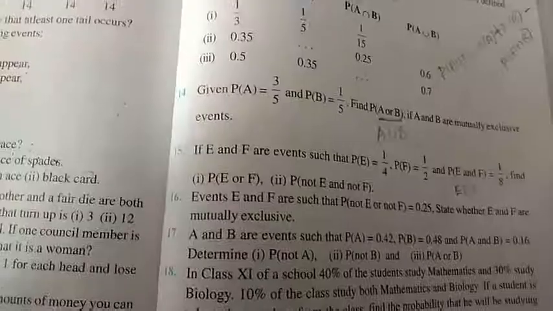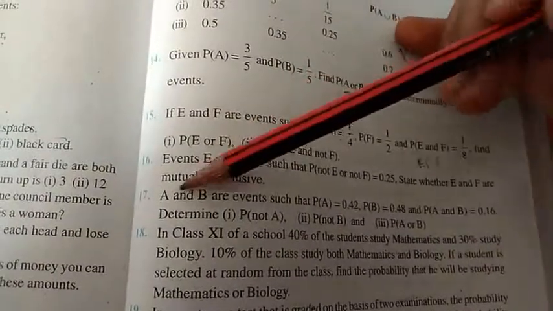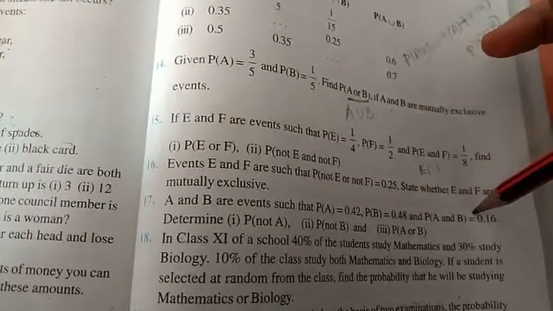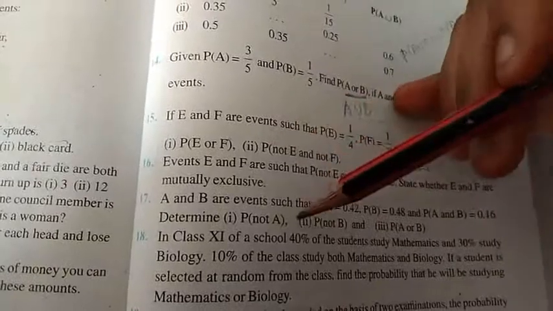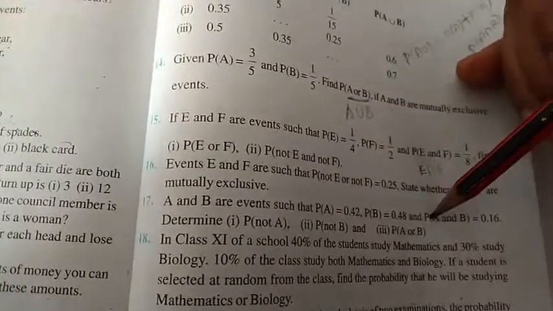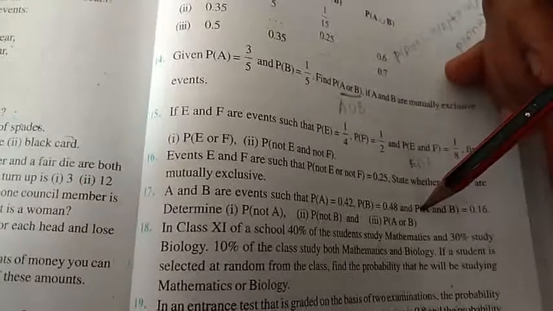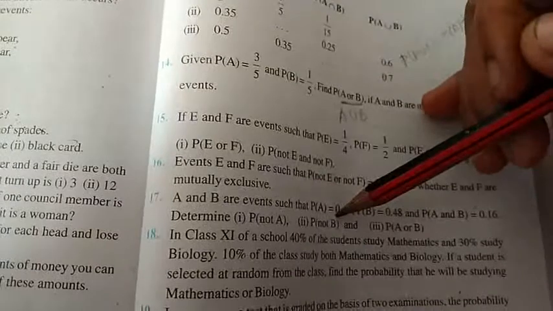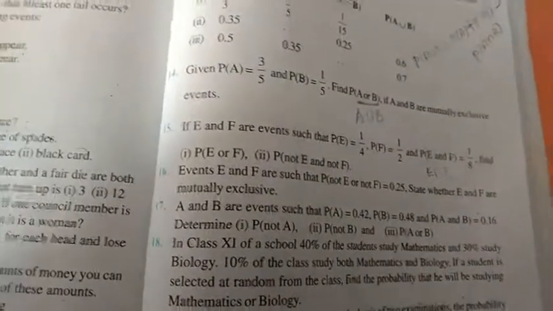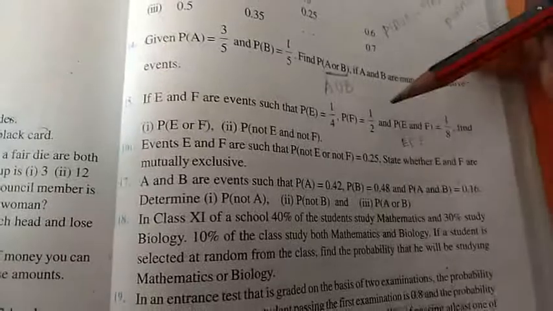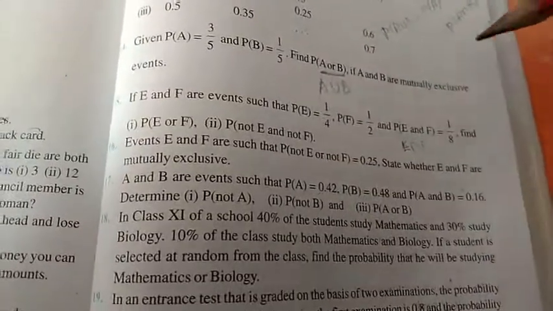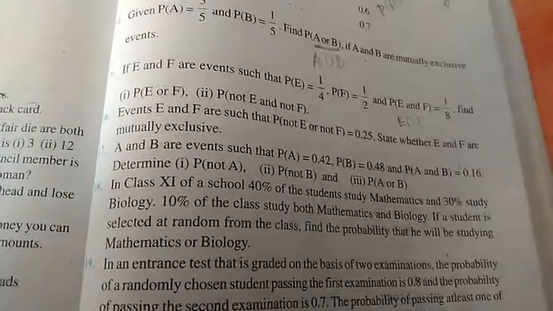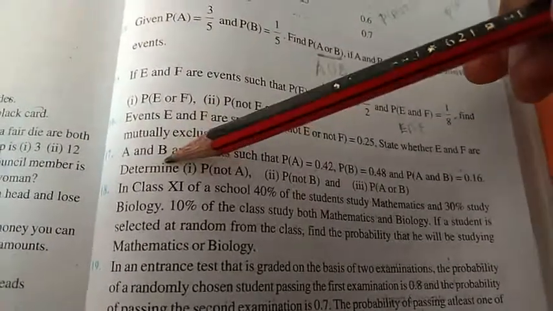Yes. See the 17th question now. A and B are events such that P of A, P of B, and P of A and B, meaning A intersection B, are given. They asked you to determine P of not A, not B, and A or B. Hope you can do this problem on your own. Not A means A dash. P of A dash is 1 minus P of A. Not B means B dash. B dash is 1 minus P of B. A or B: P of A union B is P of A plus P of B minus P of A intersection B. Yes, you can do it. All the values are given. Let us move on to the next question.